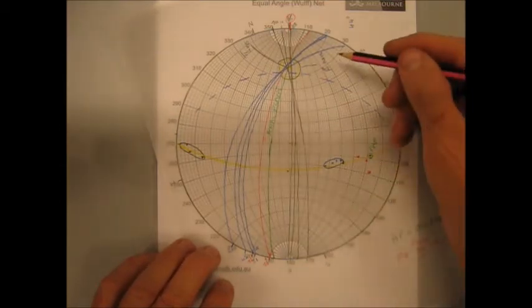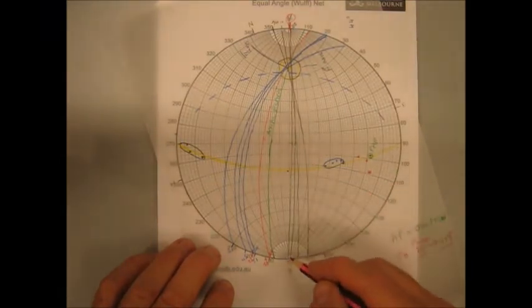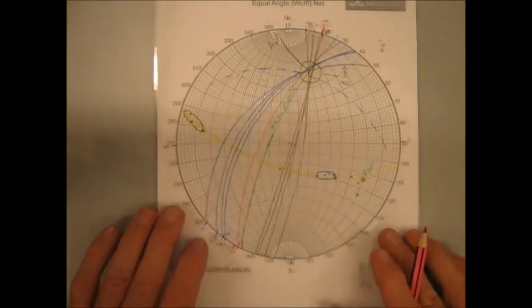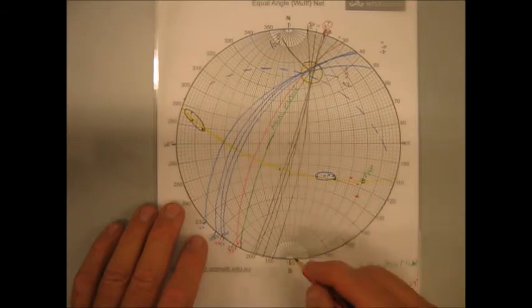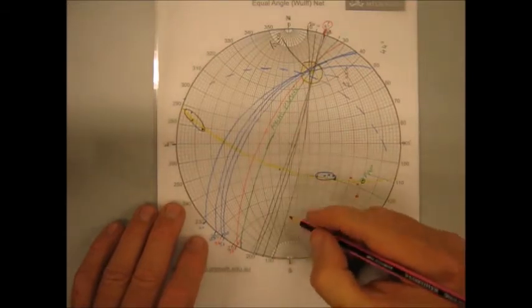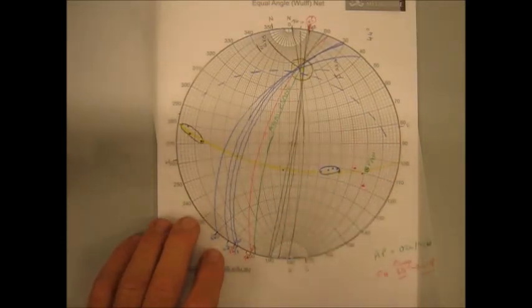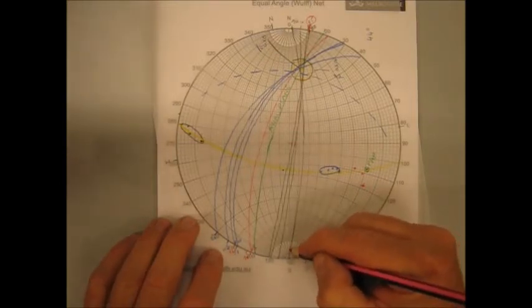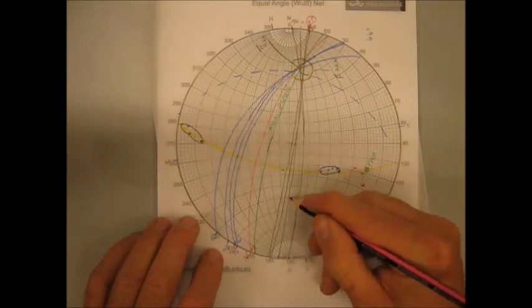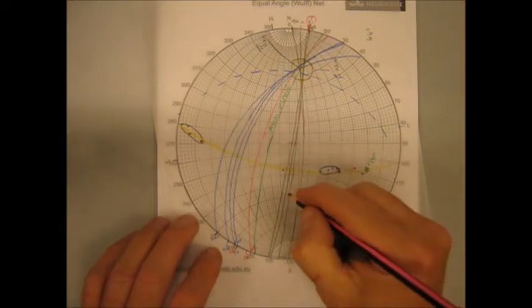So I go around to 180, come around here to 188 degrees. There's 188 degrees, and I come in, plot the paleocurrent direction as a line. So I've come in 42 degrees: 10, 20, 30, 40, 42 degrees. So there is my paleocurrent.